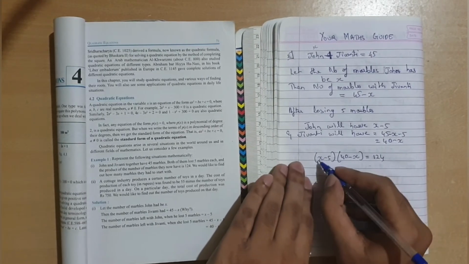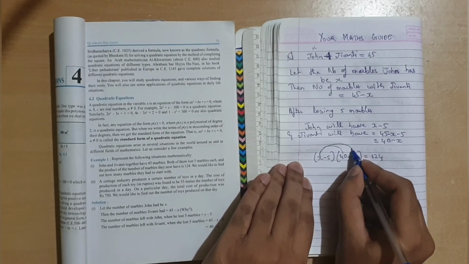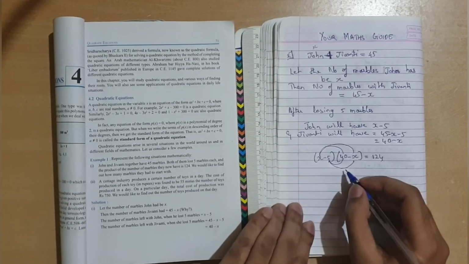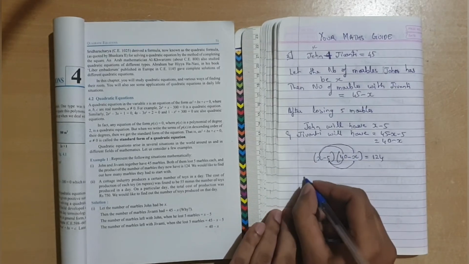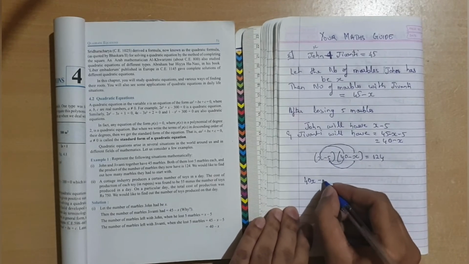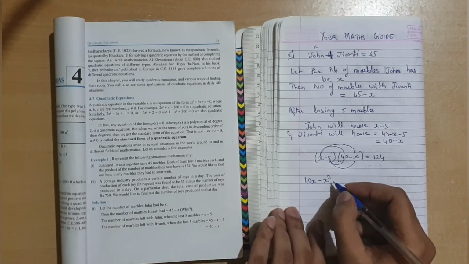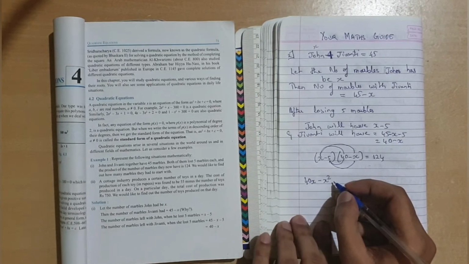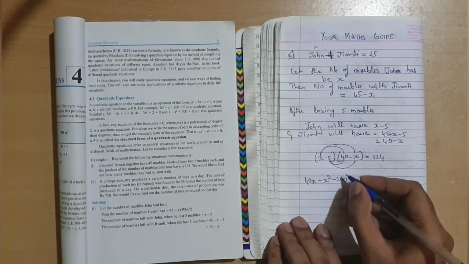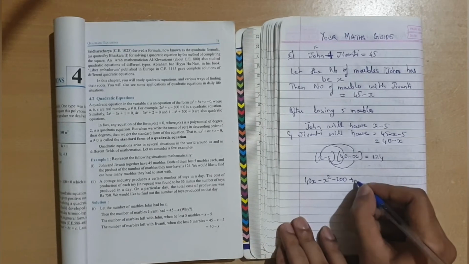So now here what you have to do, you have to multiply x with this and this, and again minus 5 with this and this. So let us do that. Okay, x into 40 is 40x, x into minus x is minus x square, minus 5 into 40 will get minus 200, minus 5 into minus x will get plus 5x.